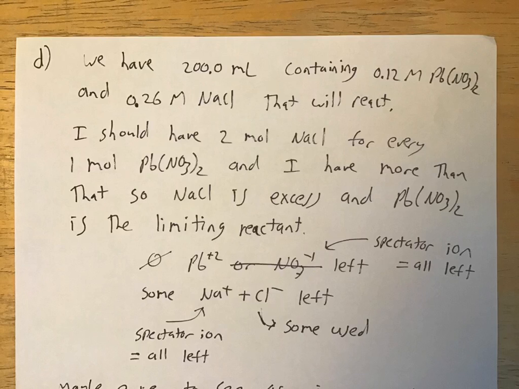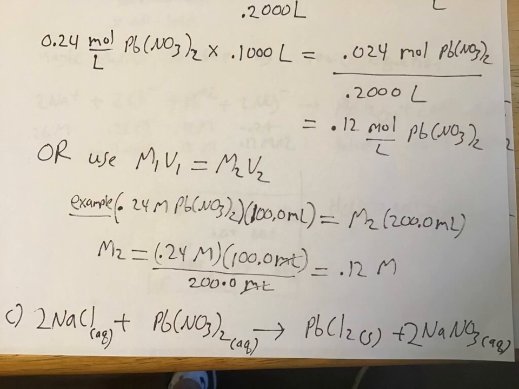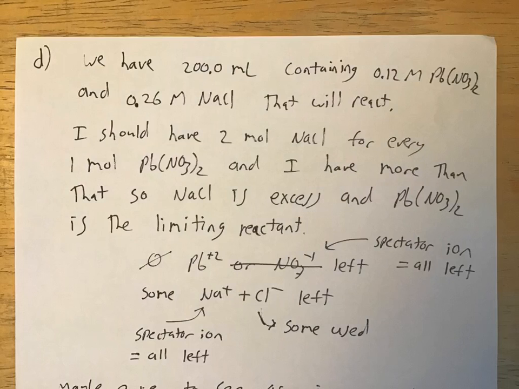I tried to think through it with words first. We have 200 milliliters total. It contains 0.12 molar lead-2 nitrate and 0.26 molar sodium chloride that will react. So if I look at my balanced equation, I should have 2 moles of NaCl for every 1 mole of Pb(NO3)2 from the coefficients. And I can just compare molarity since they're in the same solution, in the same volume.